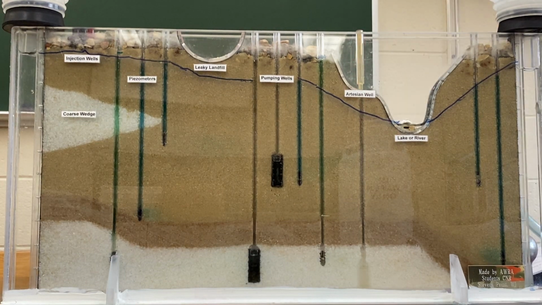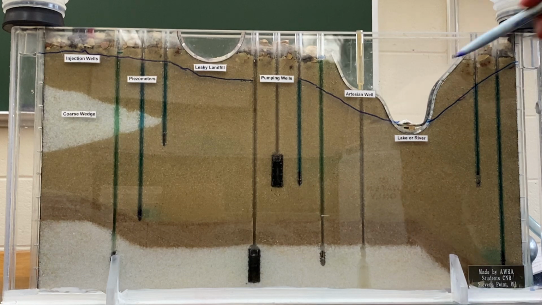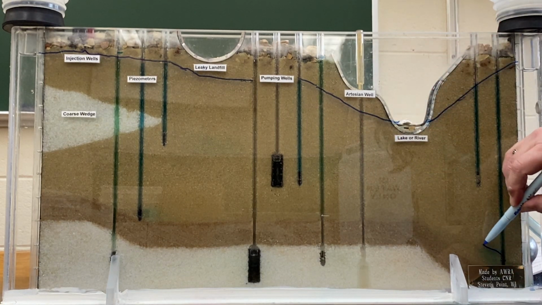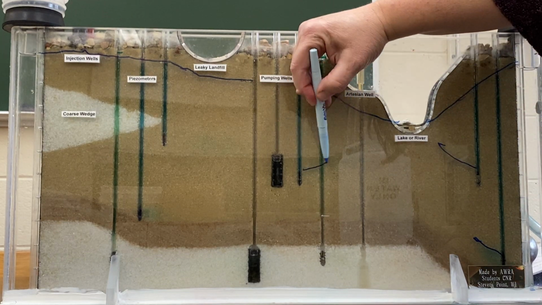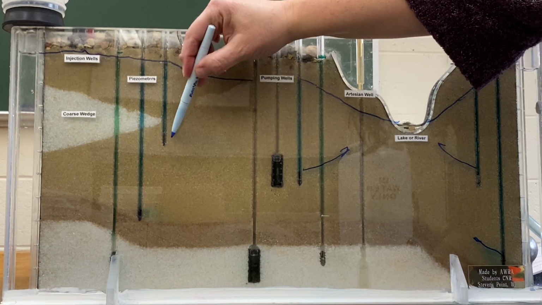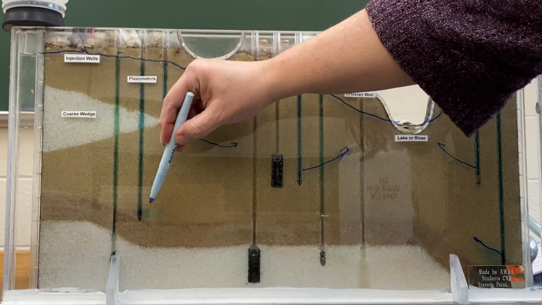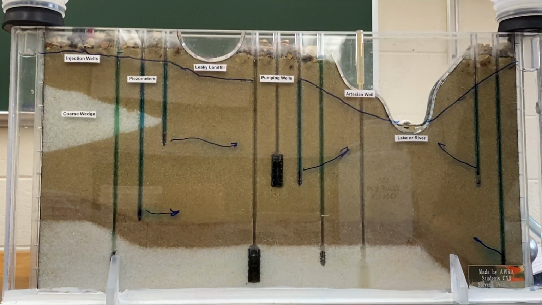Now that we've let it run a little bit longer, we can begin to see that there's some dye leaking out into the unconfined aquifer. There's some here, there's some going like this, there's some going like this, and like this, right?